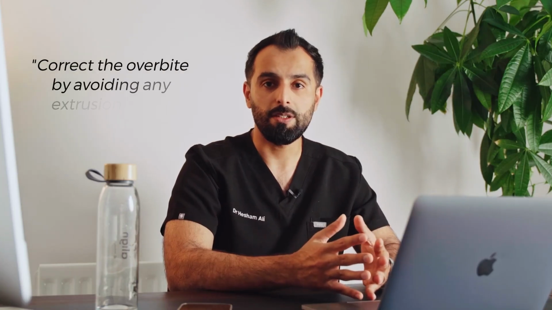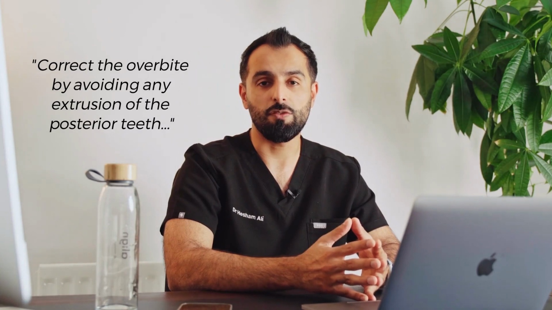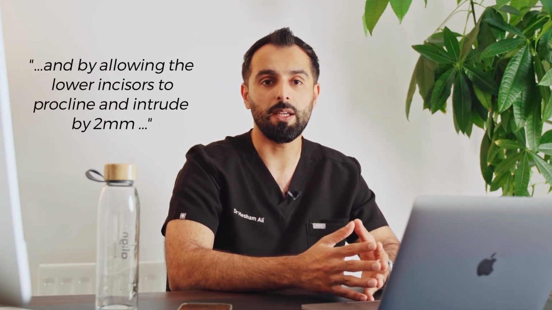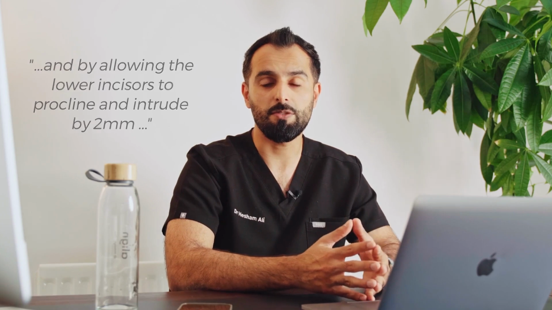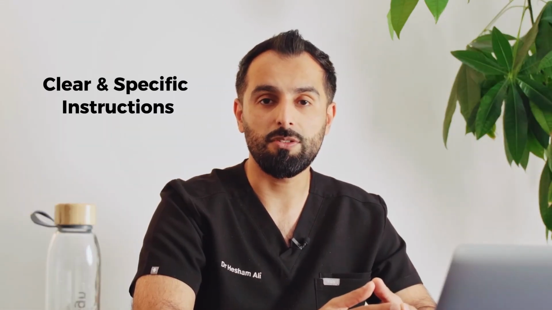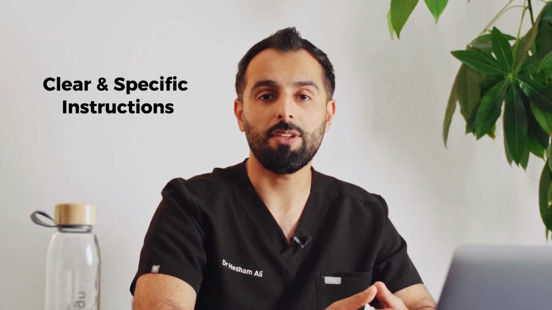Try to explicate this to your technician by writing a sentence about overbite correction. Something, for example, along the lines of correct the overbite by avoiding any extrusion of the posterior teeth and by allowing the lower incisors to procline and intrude by 2 millimeters, or whatever the measurement happens to be in your case. By giving really clear and specific instructions, the technician will know exactly what you're trying to achieve. Now, they're not always going to come back with the perfect plan, but it's going to be closer to what you're asking for by giving as much detailed information as possible.